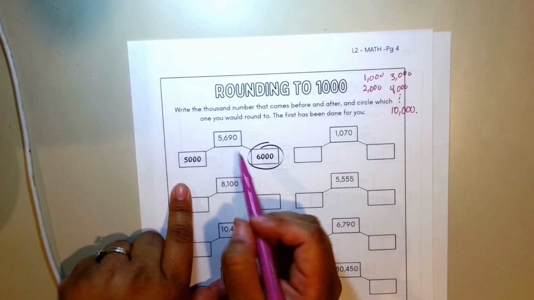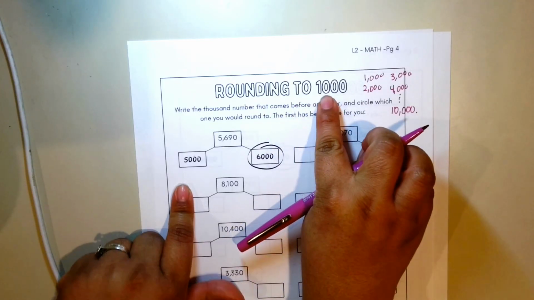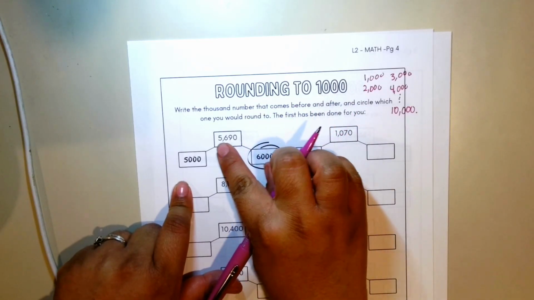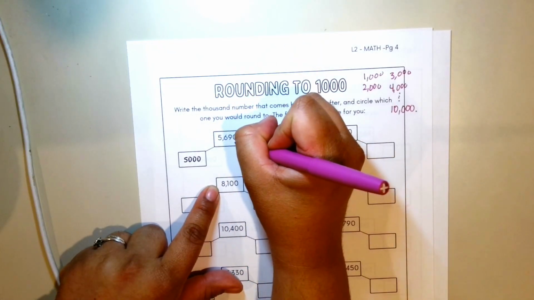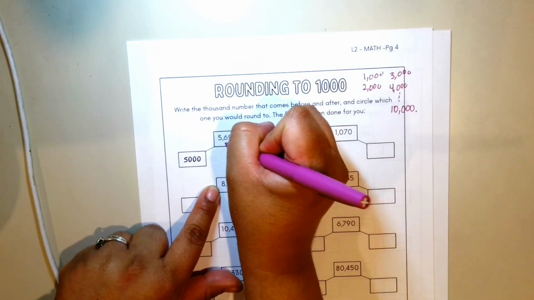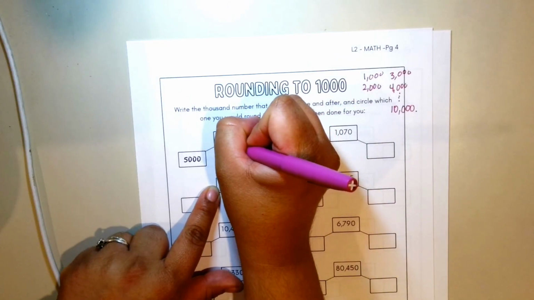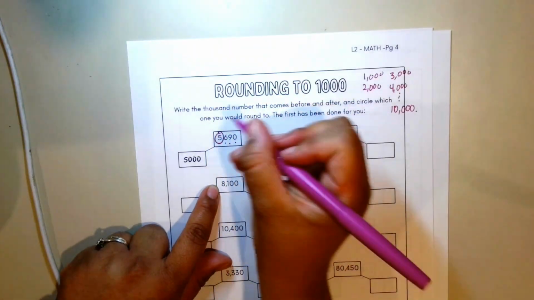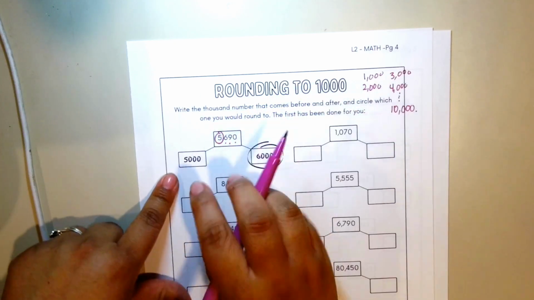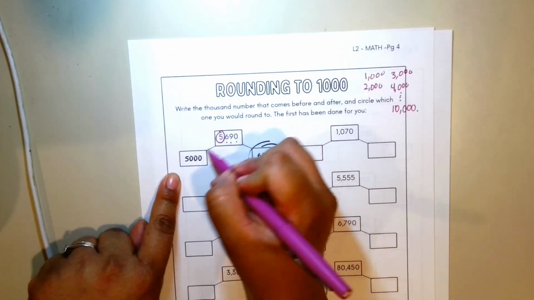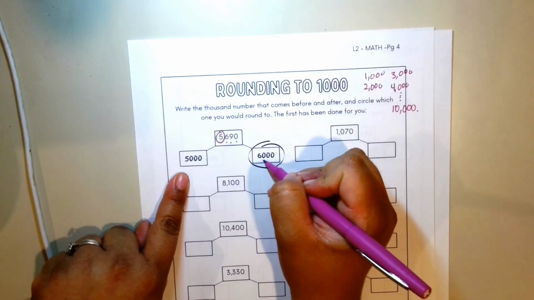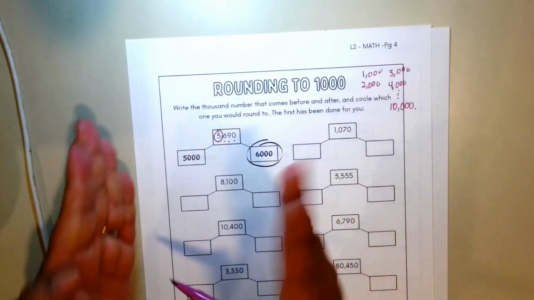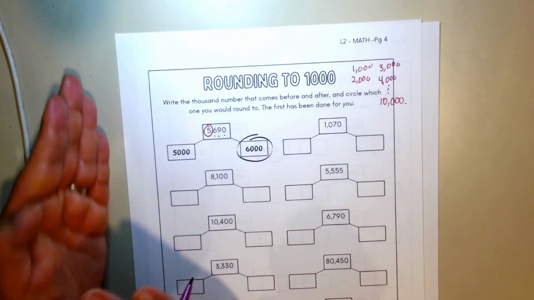Okay, so number 1, round to the nearest 1,000. So which number is in the thousands place? So this is the ones place, tens place, hundreds place, thousands place. So we circle our target number. On the lower end, we have 5,000. On the higher end, we have 6,000, because we're thinking in terms of thousands in the upper and lower.